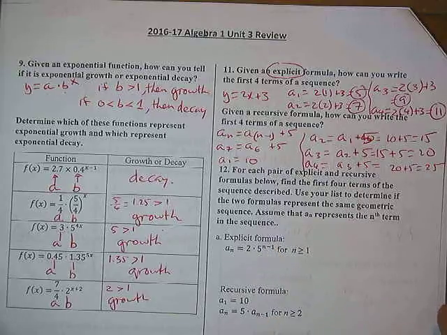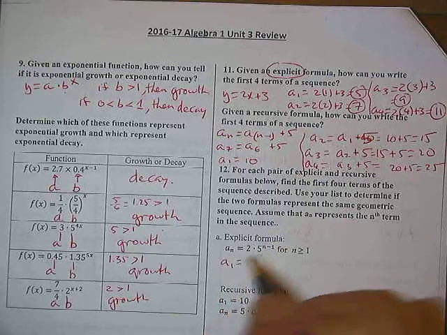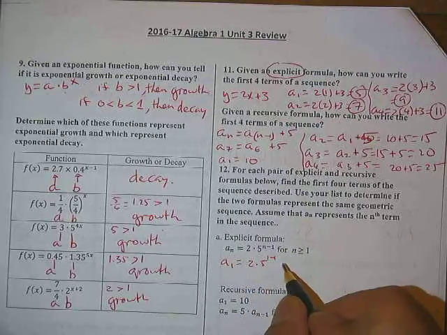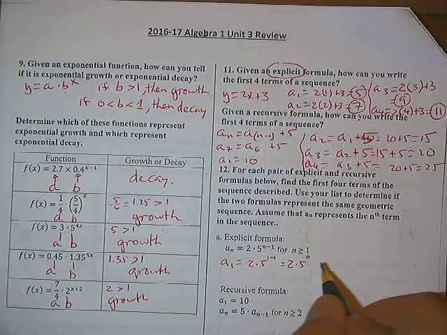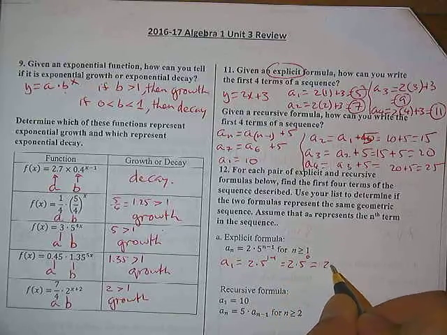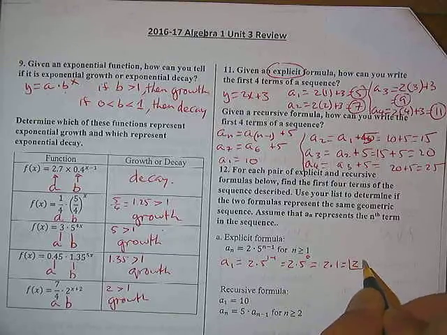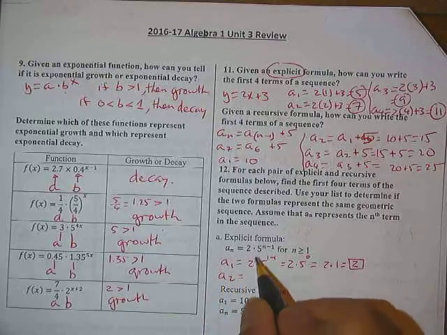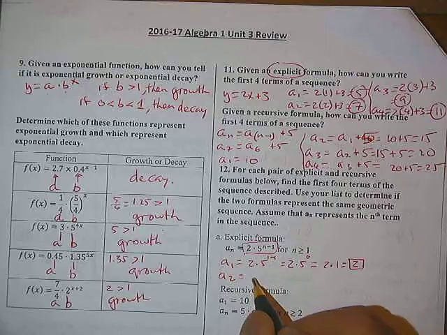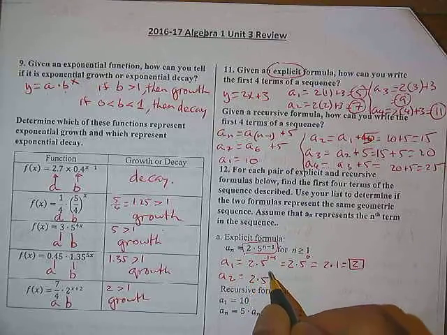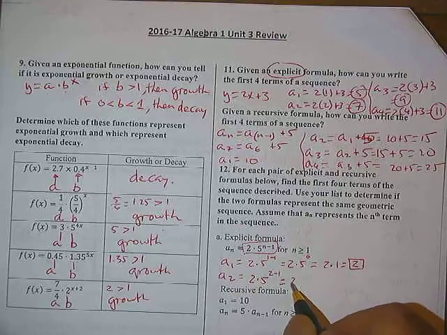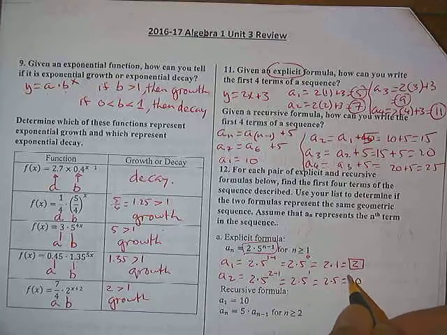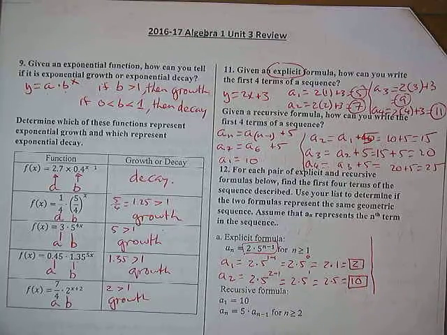All right, number 12. For each pair of explicit and recursive formulas below, find the first 4 terms of the sequence described. Use your list to determine if two formulas represent the same geometric sequence. Assume that a sub n represents the nth term of the sequence. So a sub n is equal to 2 times 5 to the power of n minus 1. So a sub 1 is going to be 2 times 5 to the 1 minus 1. So I think that's 2 times 5 to the 0 power. So that's 2 times 1, which is equal to 2. And that's your first term.